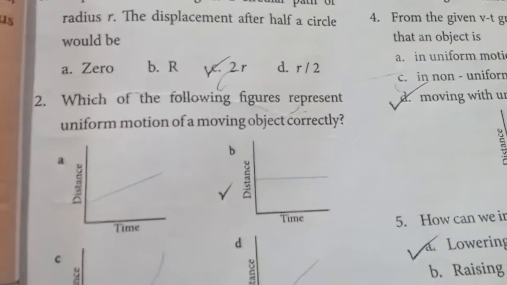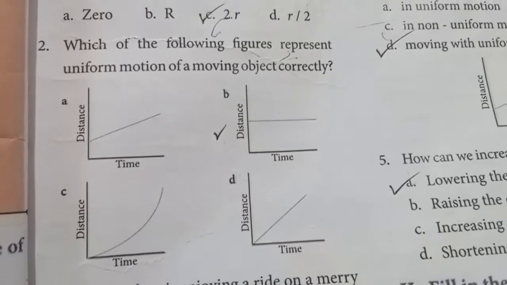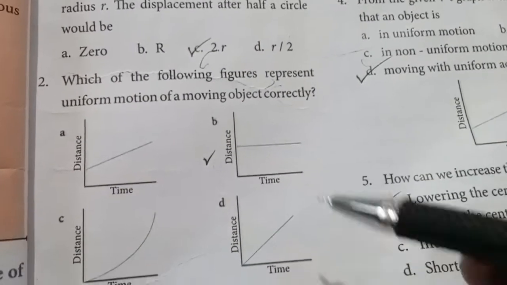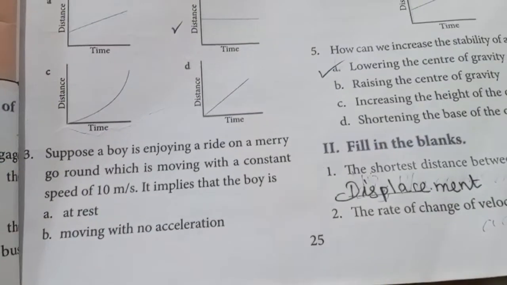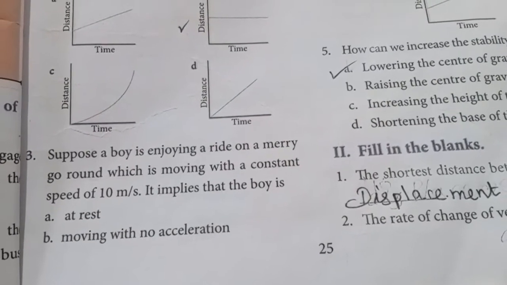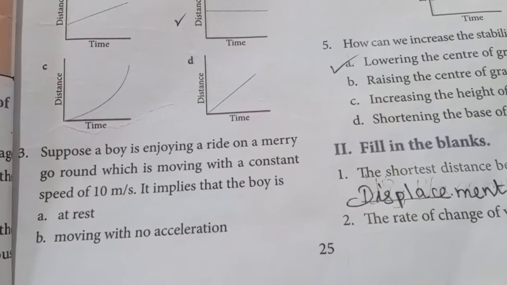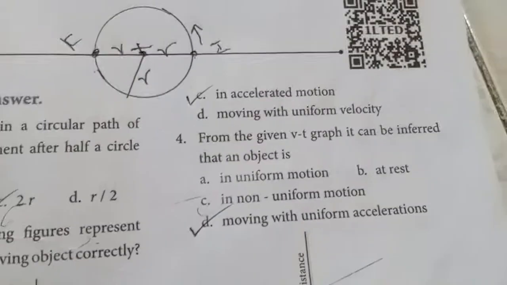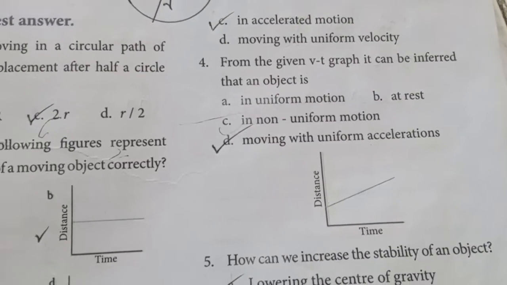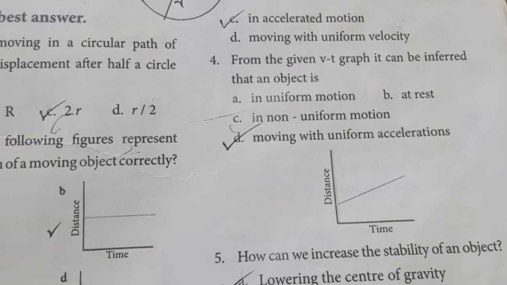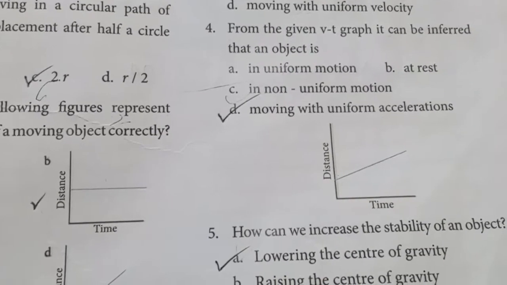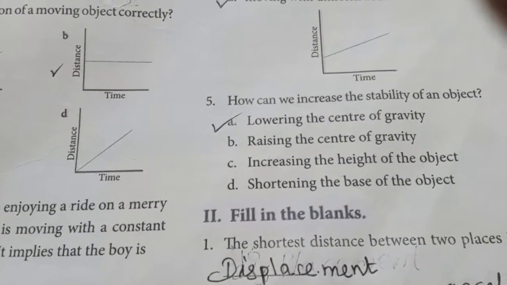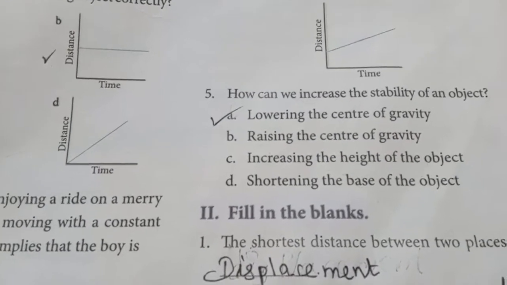Which of the following figures represents uniform motion of a moving object correctly? Option B is the correct answer for this question. Suppose a boy is enjoying a ride on a merry-go-round which is moving at a constant speed of 10 meters per second. It implies that the boy is in accelerated motion. From the given velocity-time graph, it can be inferred that an object is moving with uniform acceleration. Option D is the correct answer. How can we increase the stability of an object? By lowering the center of gravity.